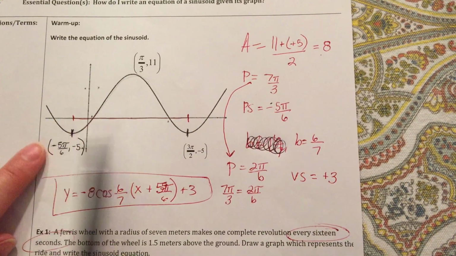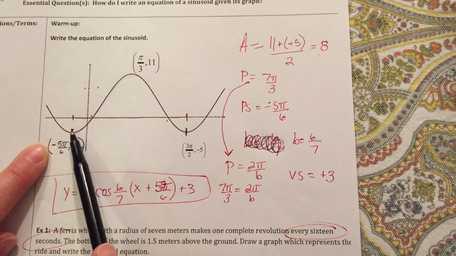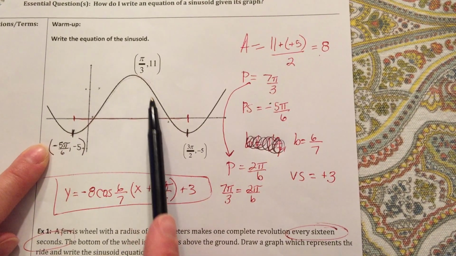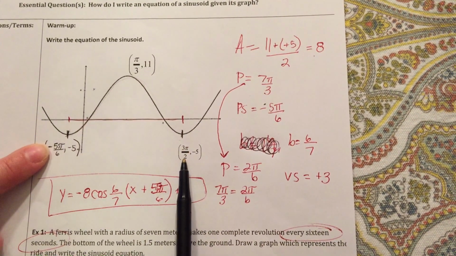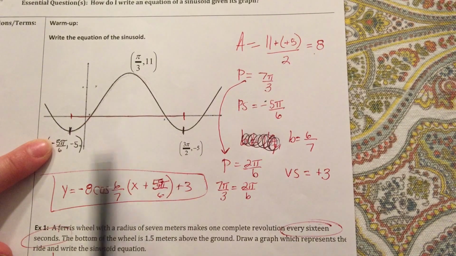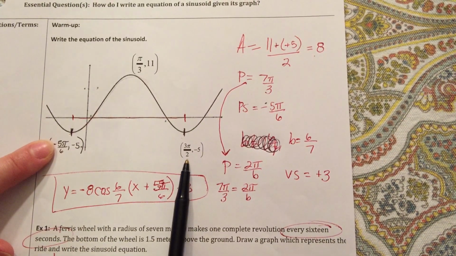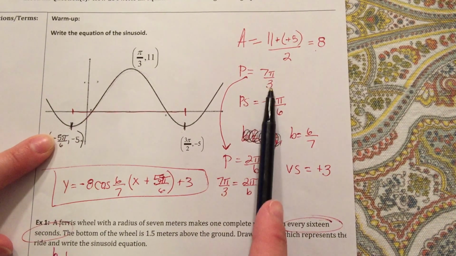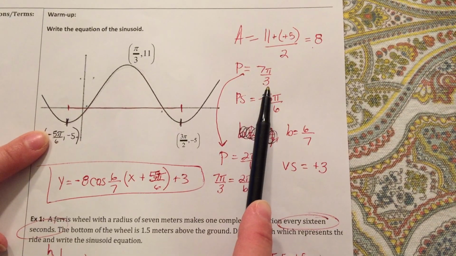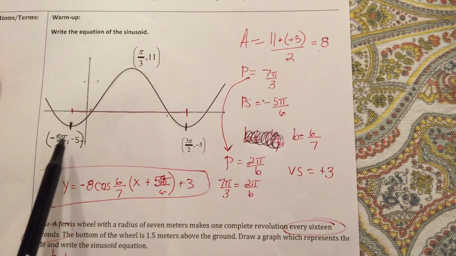Well, since this is negative, we have to take that into account. So from here to here is one length, and here to here is one length. So really, what we're doing is we're adding these two lengths together. You would need to get a common denominator, and when you add those together, your period would be 7 pi thirds. Your phase shift is where the graph starts.